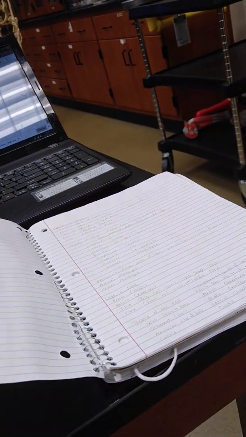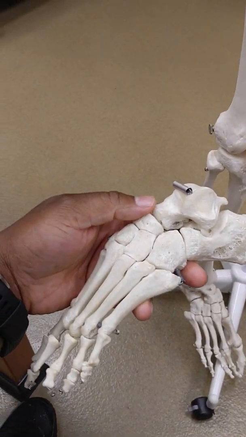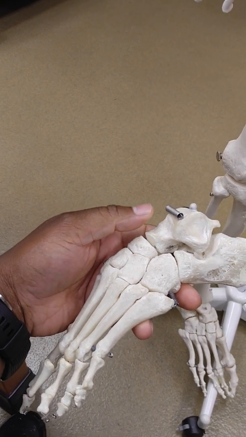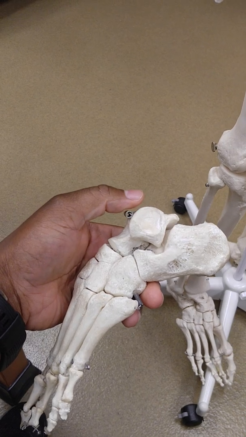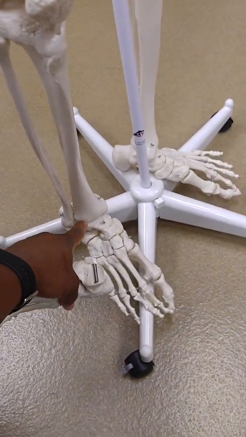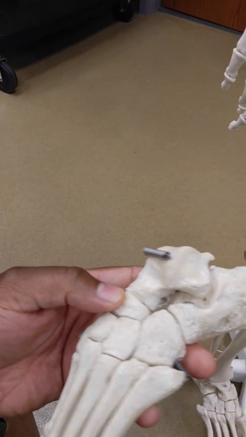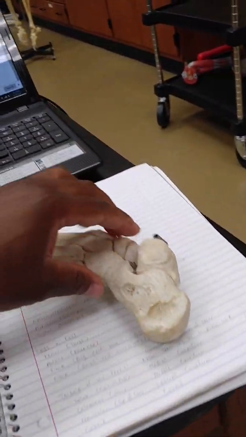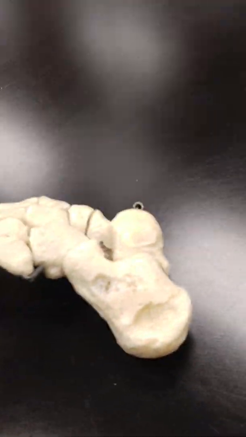I'm using this foot for example of that. I have the talus, this bone here, which looks like it connects the fibula to the foot. The calcaneus, the heel. Let me put it here, maybe, so you can get a better look there.